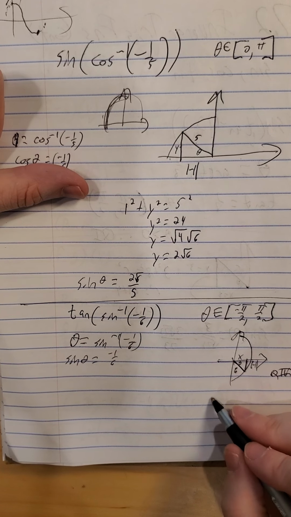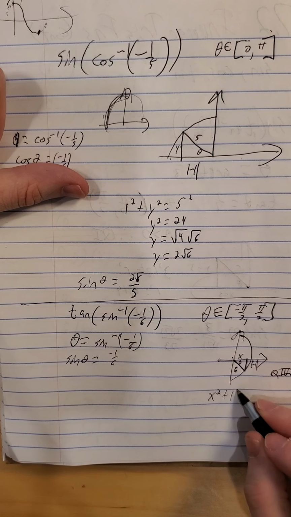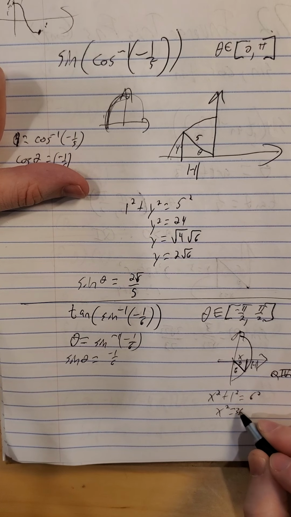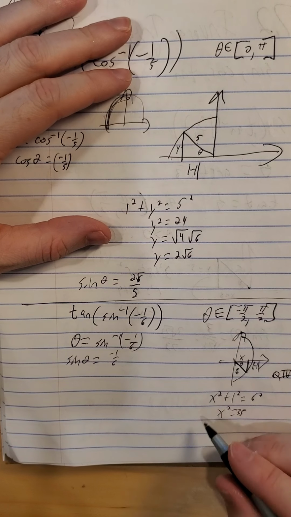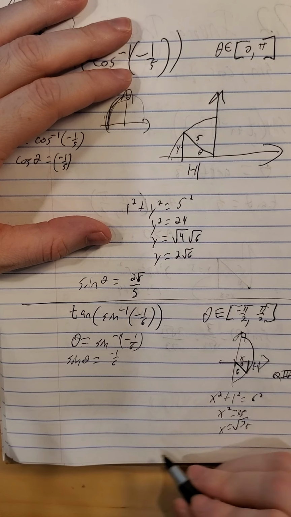So we can get our x from our old friend, the Pythagorean theorem. So x squared plus 1 squared is 6 squared. So x squared is 35. And we're going to the right, so x is positive, so we don't need the plus or minus, so x is root 35.